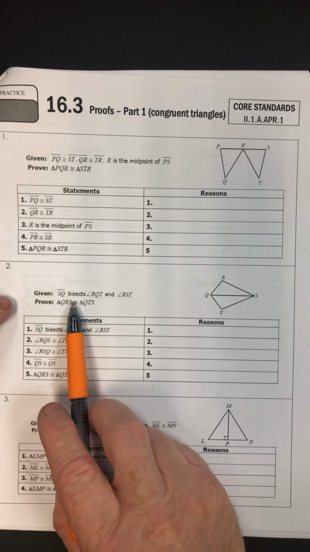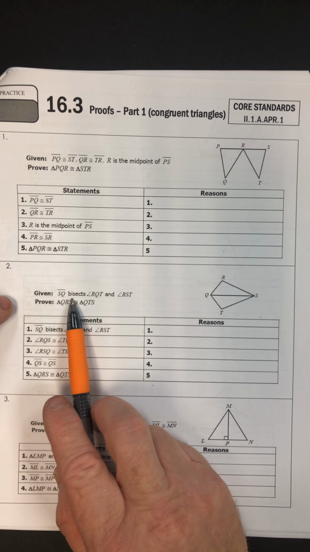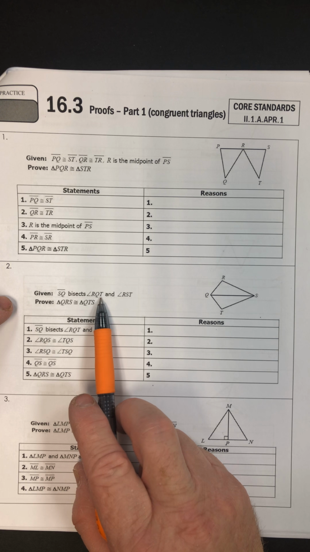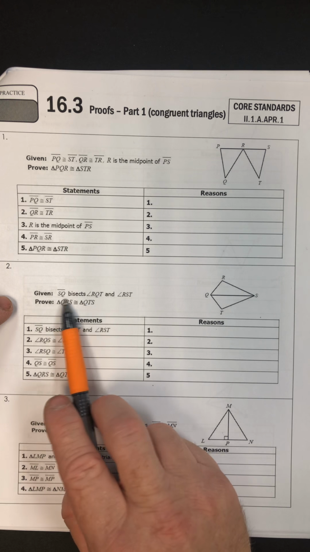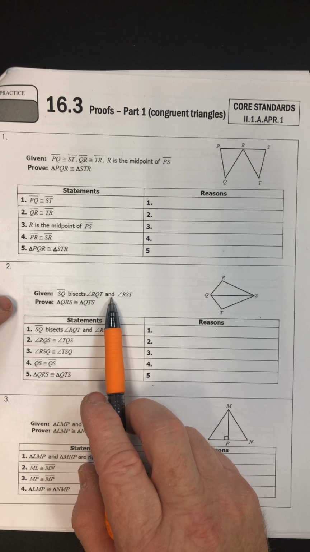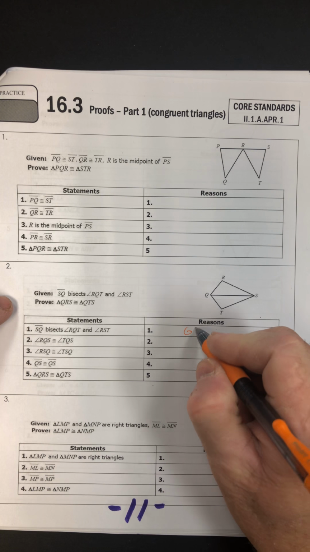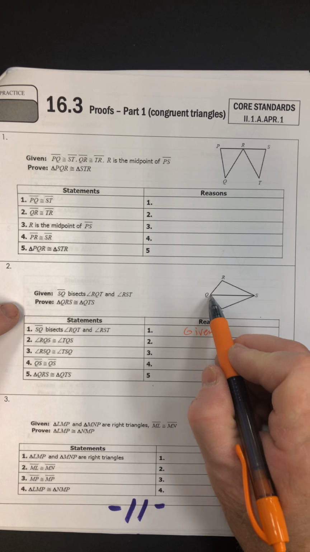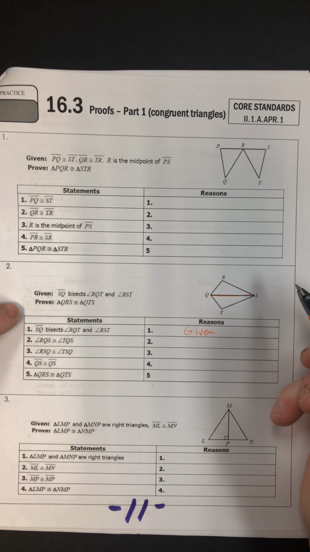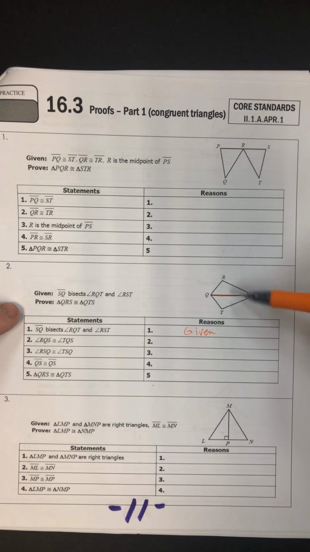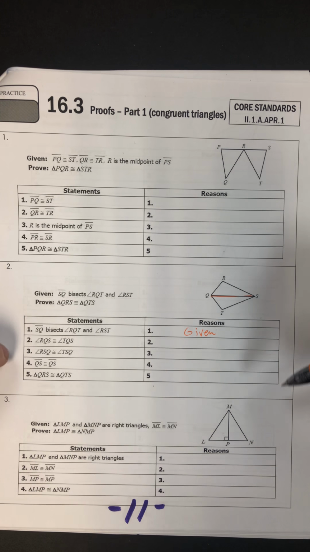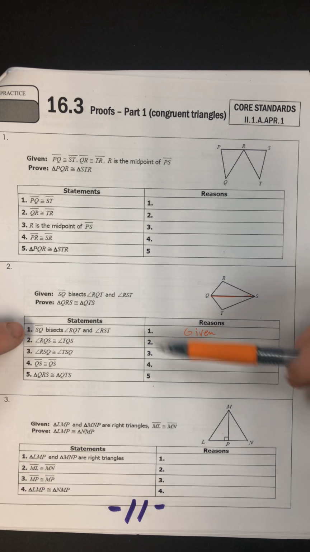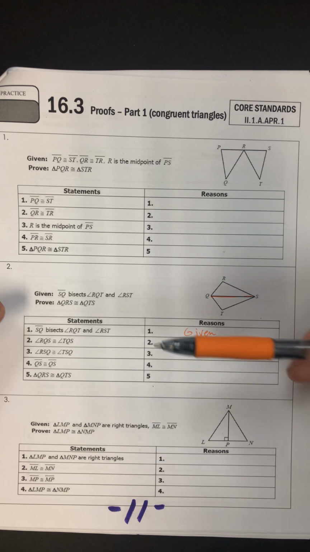So number 1, SQ bisects RQT and RST. So it bisects both of those angles. So that's the given. To mark that, there's not really anything to mark, I guess, because it's a bisector, but I'm just going to note what angles are congruent and then find it in my proof. If I didn't already have the statements, then I would write that down.